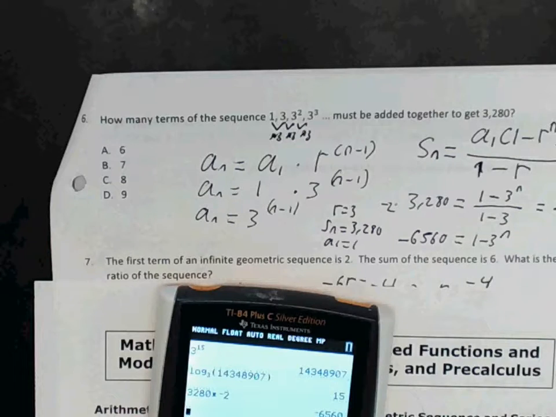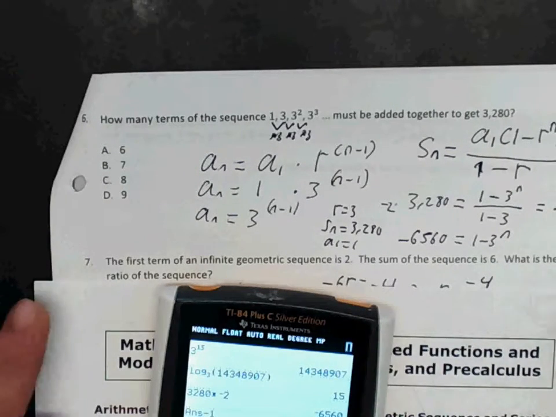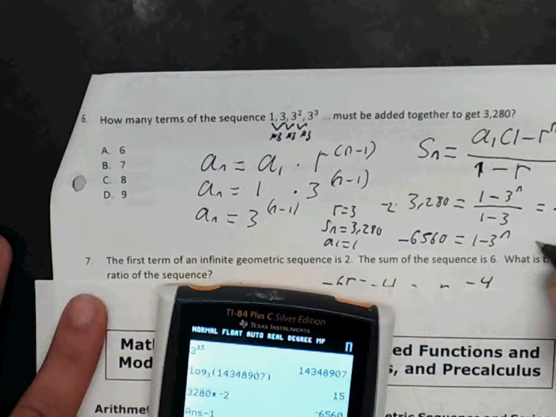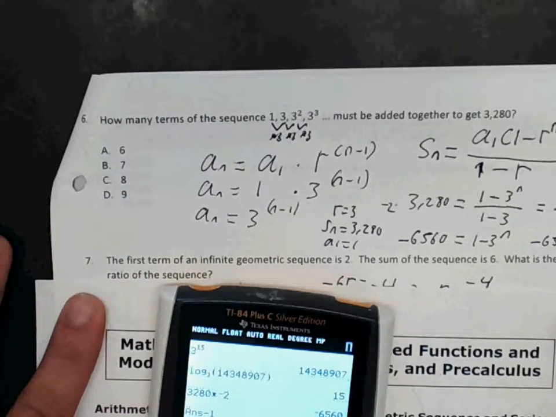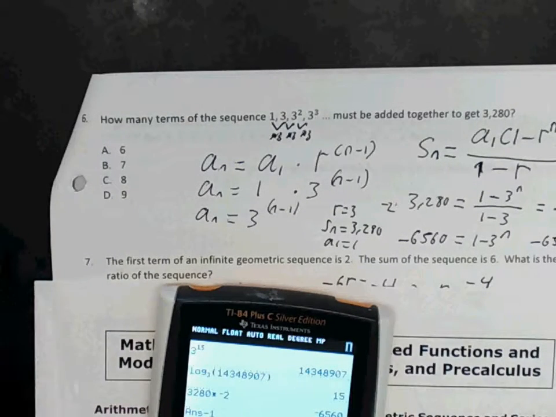So then what we can do next is subtract 1 from each side. So we're going to have negative 6,561 equals negative 3 to the n. Now the last step is that we need to isolate n.